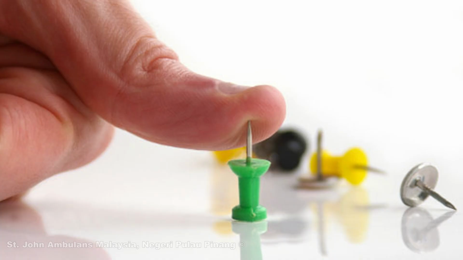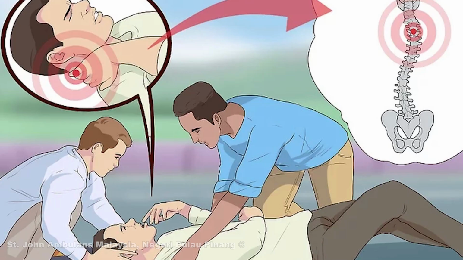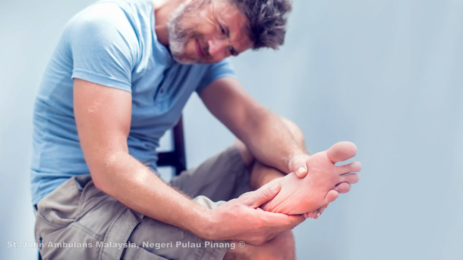A casualty that sustains spinal injury may present with loss of power or loss of sensation. For example, he may complain of being unable to move the affected leg. He may complain of numbness over part of the feet area, or in the worst case scenario, he may lose control over the bladder and be unable to control his motion.